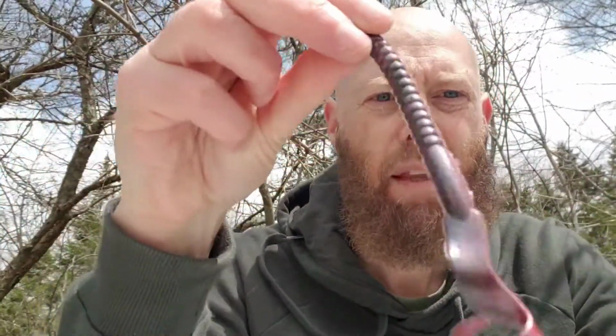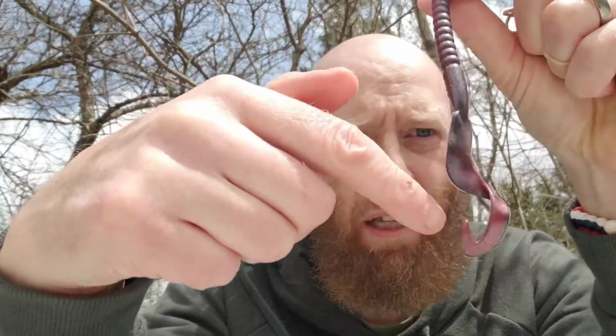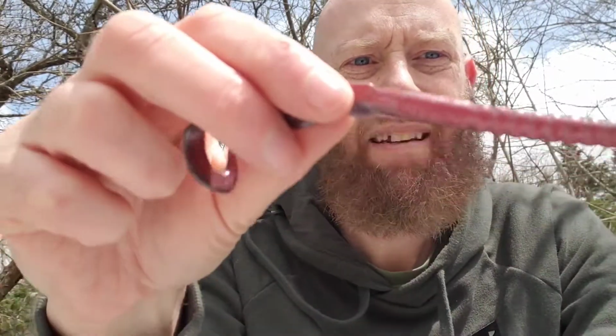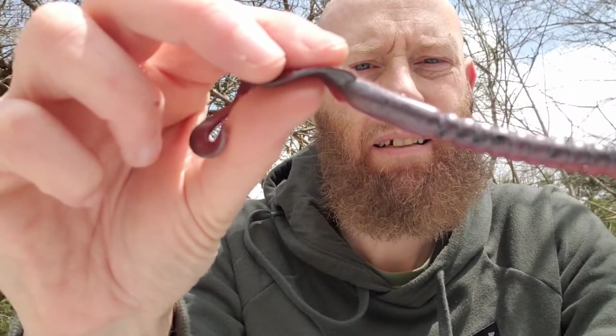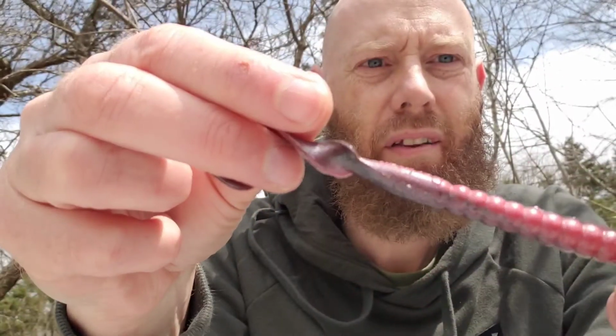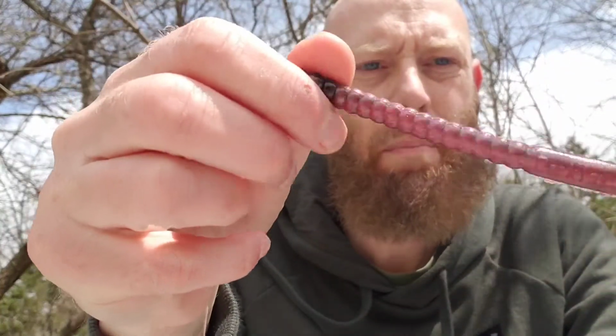All right, so here's our first worm. This is a power bait. It is a red shad 7-inch worm. So here you go. This one has a little curly tail on it, and it's multicolored. You've got some black on one side and like a little pinkish color on the other. So there is worm number 1.